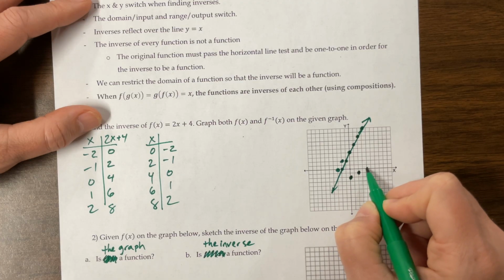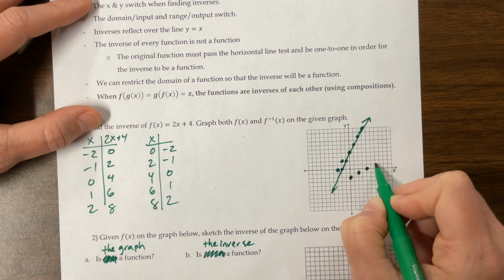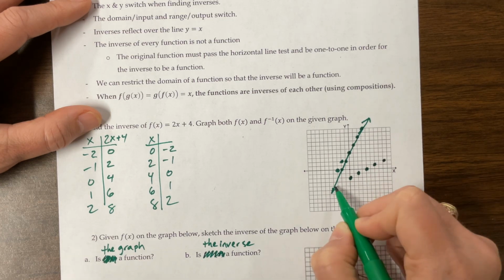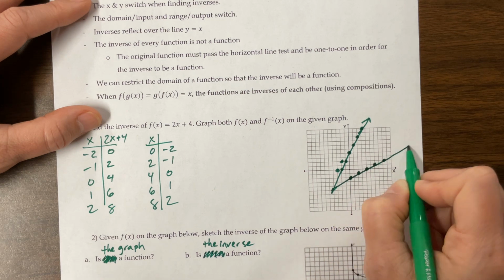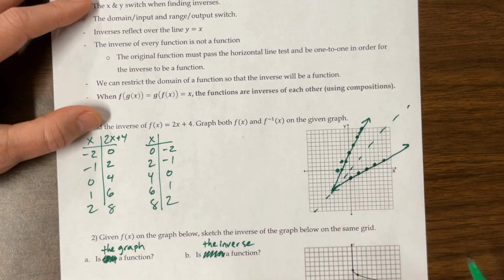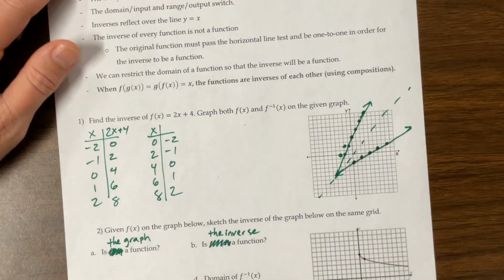Then I have 1, am I right? 1, 2, 3, 4, 5, 6, I should be here. 7, 8, I should be here. Okay, and this graph should be a reflection over the line y equals x. Okay, graph both. Then they want us also to find the inverse.